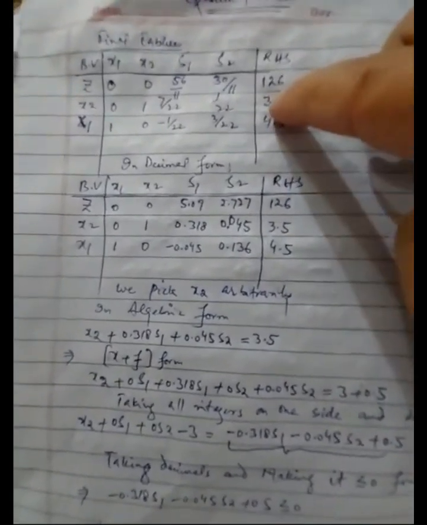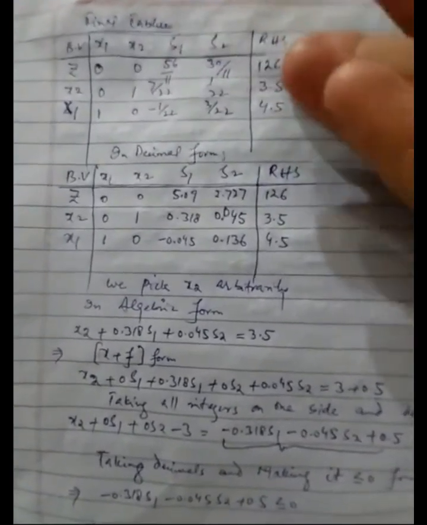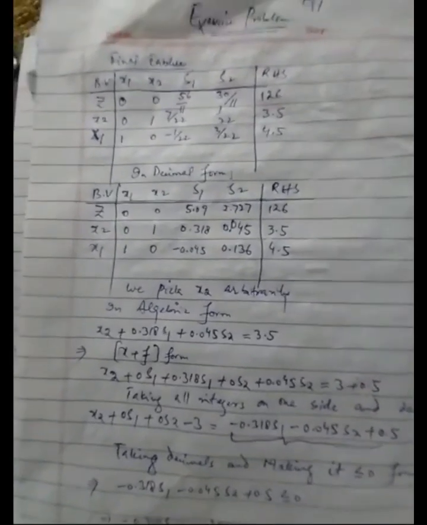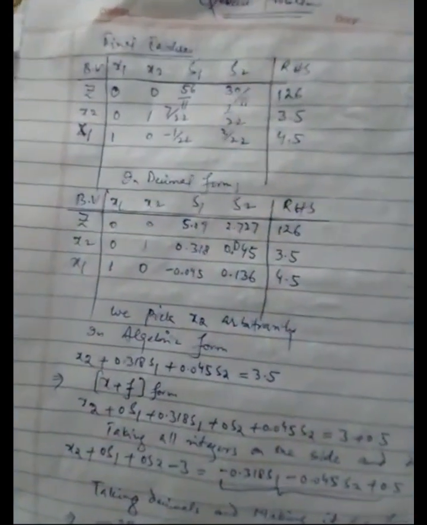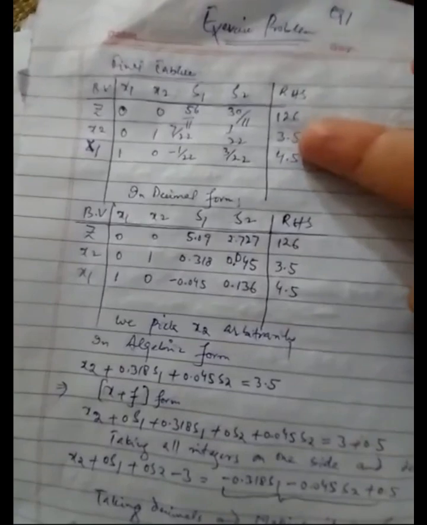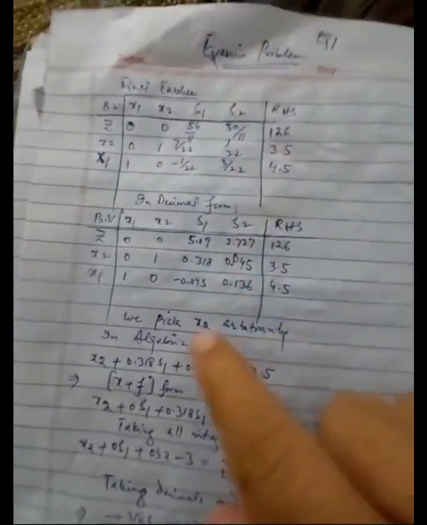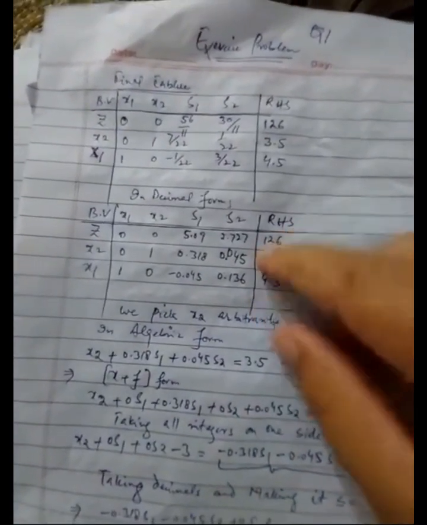We need to convert them into integers, either this into 3 and this into 4, or this into 5 and this into 4, or something, and it will get converted into integers after a few iterations. So we convert 7 by 22, 56 by 11, 30 by 11 into decimal form, as we are converting the right hand side into decimal. So this is the final shape of this W.